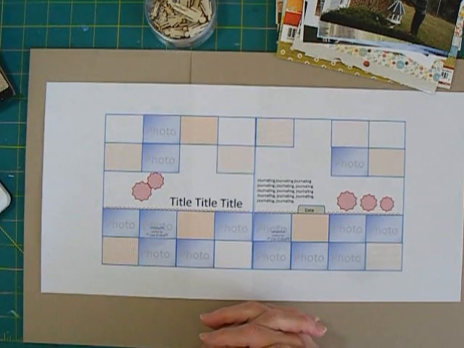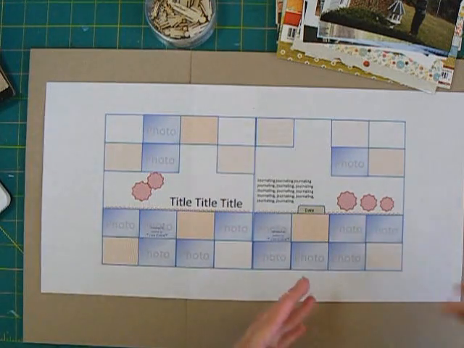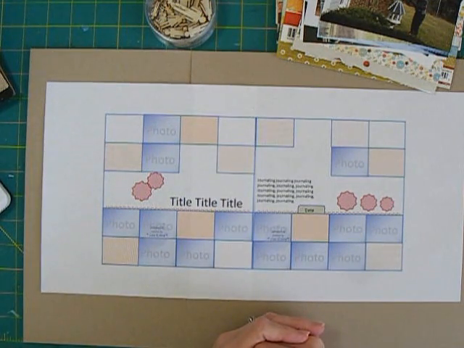I did that a couple of times in 2010 when I did Project Life before, because there were times that we just got busy and I just couldn't get all those weekly or bi-weekly pages done. So I thought I'd show you how you could do this on a monthly basis as well.